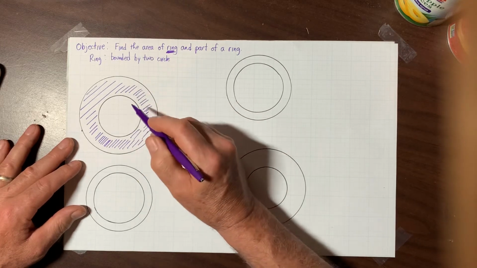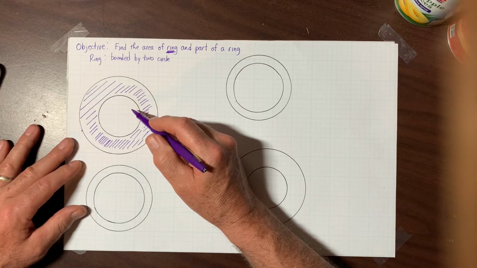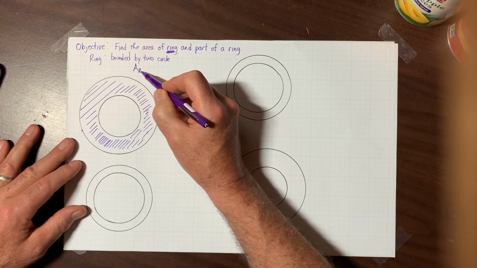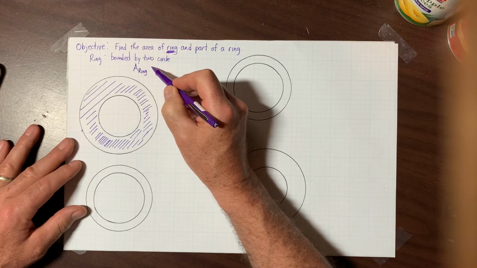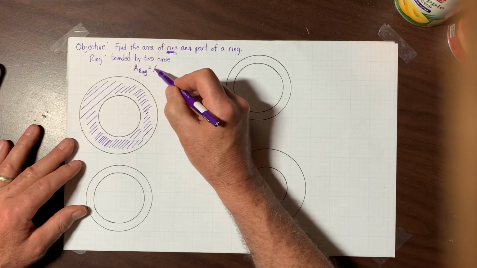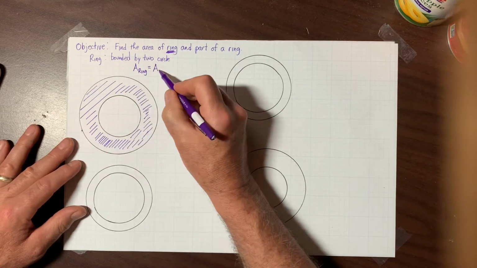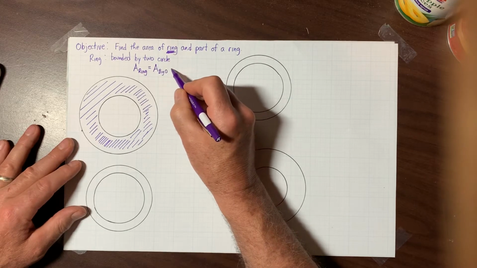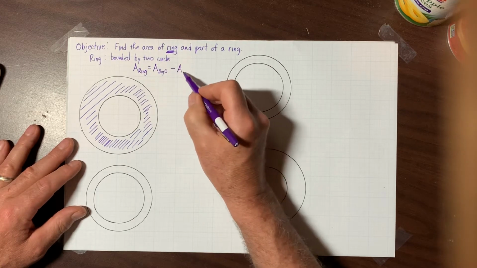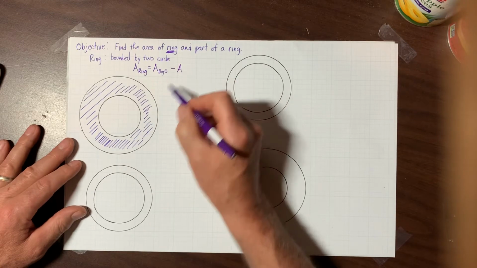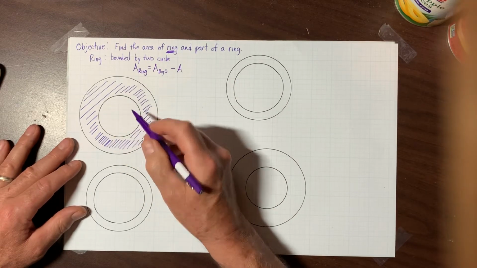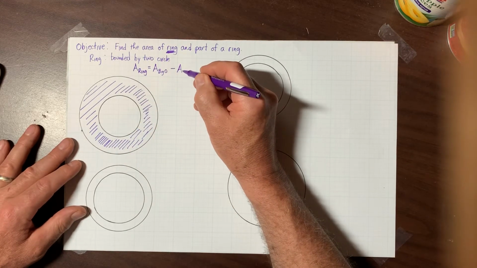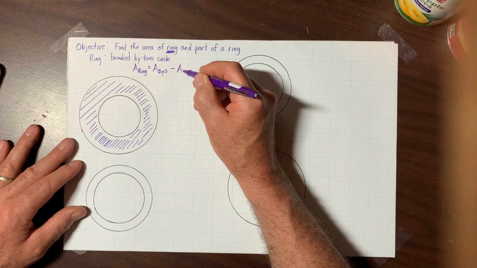To find the area of a ring, all you're going to do is a subtraction problem. The area of a ring, this is the formula that I'm giving you for the area of a ring, is just the area of the big circle, and then you subtract the area of the little circle. So if you would cut out the little circle from the big circle, what's left is the ring. So that's why we have this formula. It's big circle minus little circle. Simple as that.